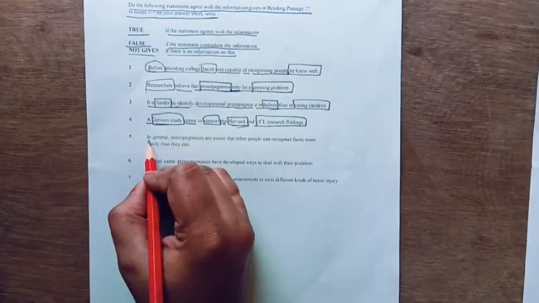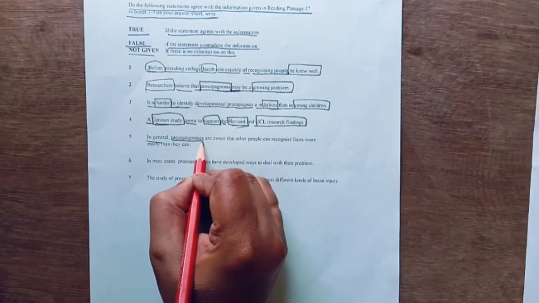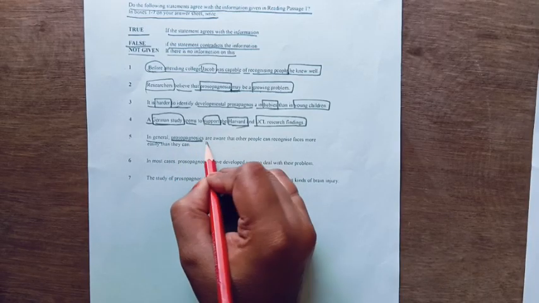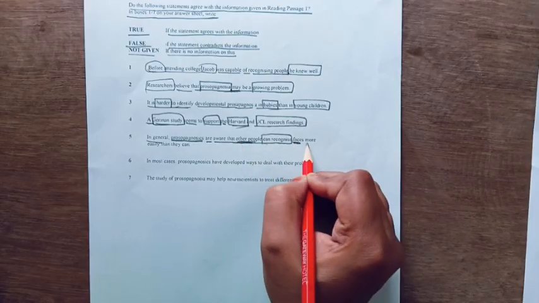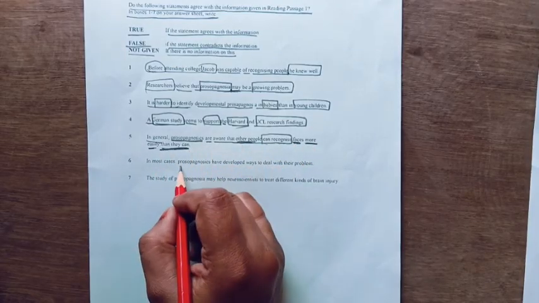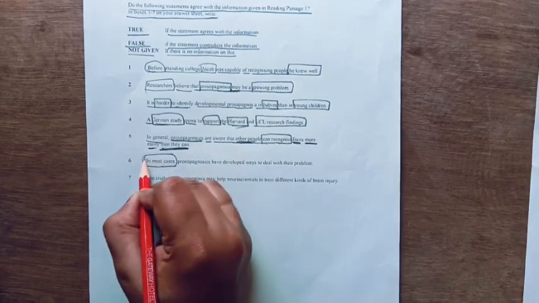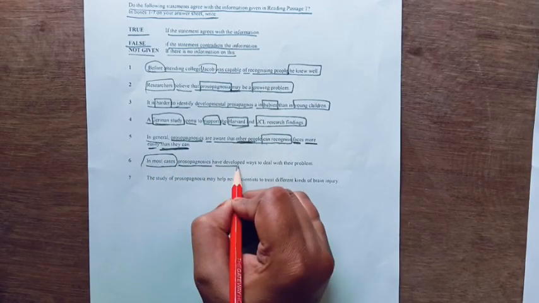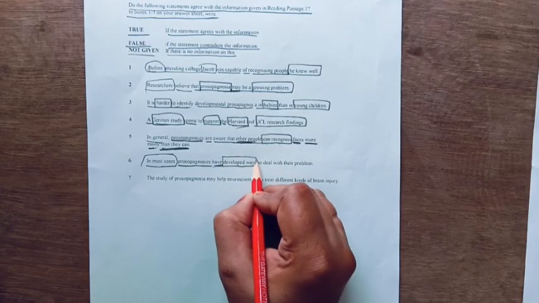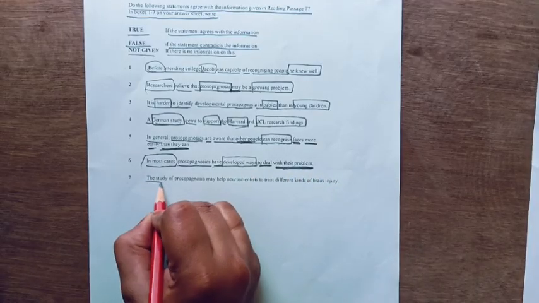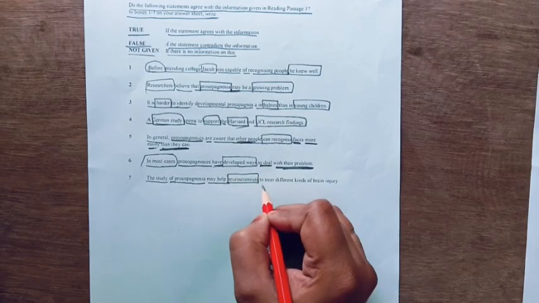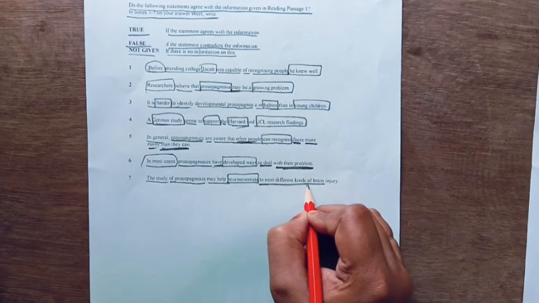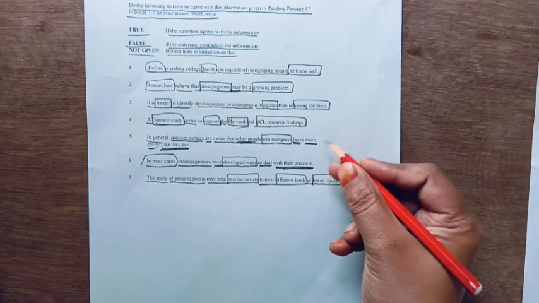Okay. Fifth, in general, prosopagnostics are aware that other people can recognize faces more easily than they can. Okay. Sixth, in most cases, prosopagnostics have developed ways to deal with their problem. Okay. Number 7, the study of prosopagnosia may help neuroscientists to treat different kinds of brain injury. Okay, so these are our keywords. We have to look for these keywords in our paragraphs.